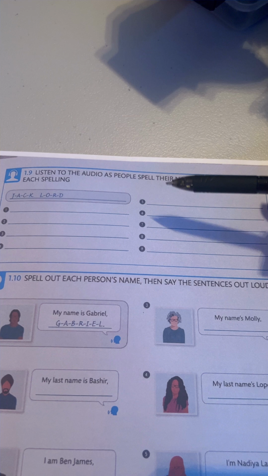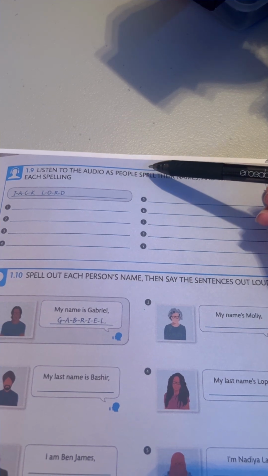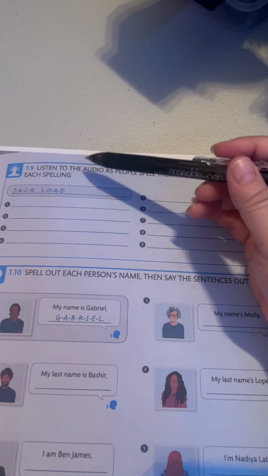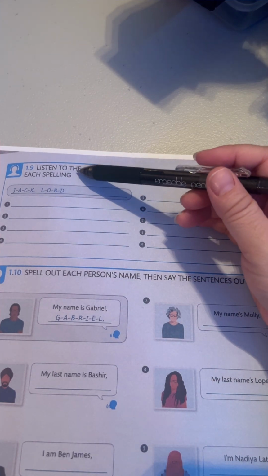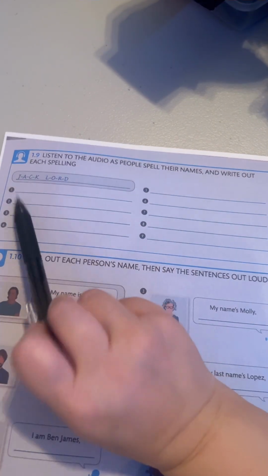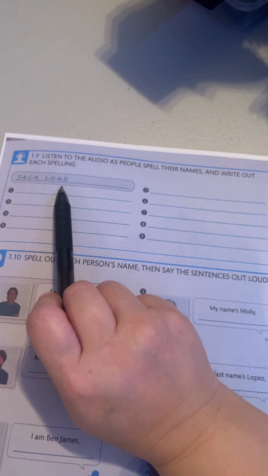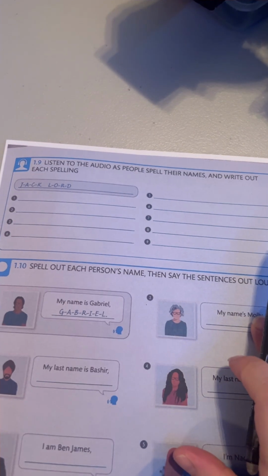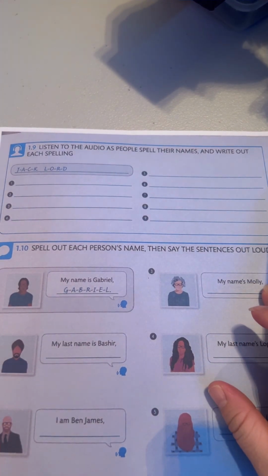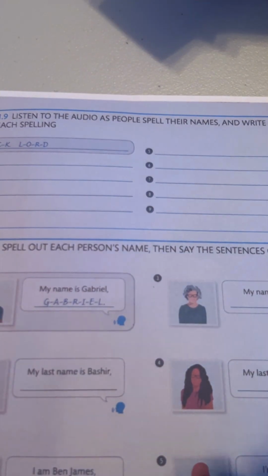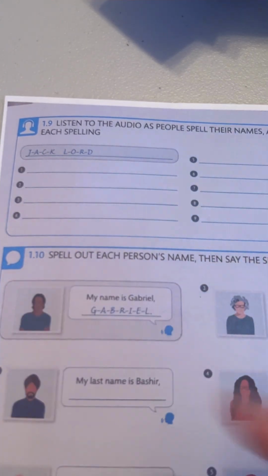It says right here, listen to the audio as people spell their names and write out each spelling. Okay? So, first one's already been done for us. It says Jack Lord. Jack Lord. Alright? I'm going to zoom it in so that way we can have a general idea how to spell these names first. Alright? First one right here, number 2.